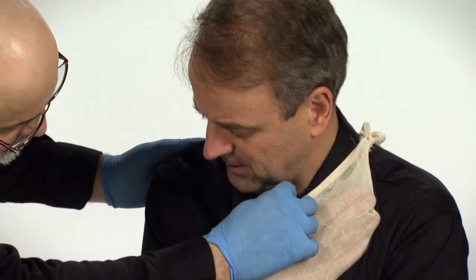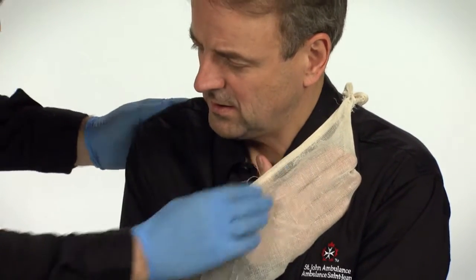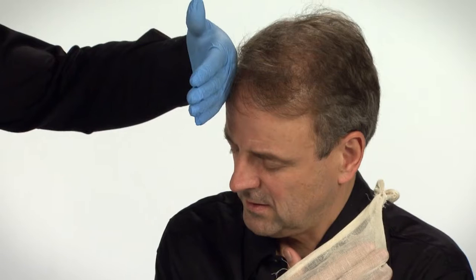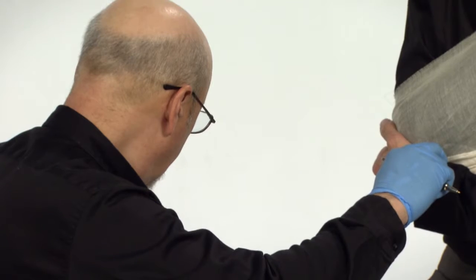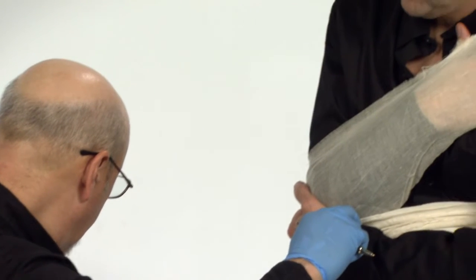Check the distal circulation again by comparing the temperature and color of the fingers on the injured side with the uninjured side. Take a second set of vitals and check again for shock. If it is still safe to do so, the casualty may now be taken to medical aid.